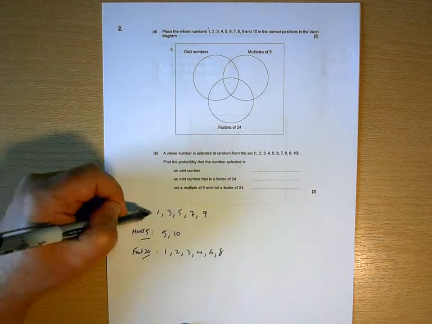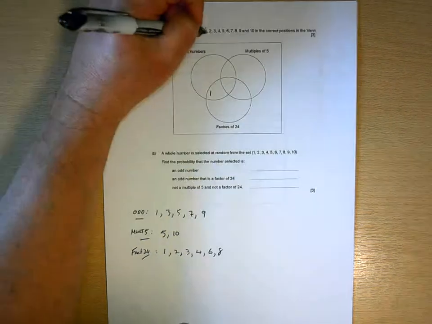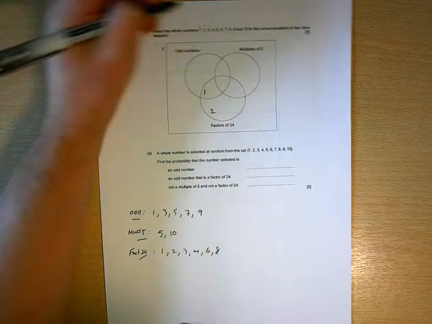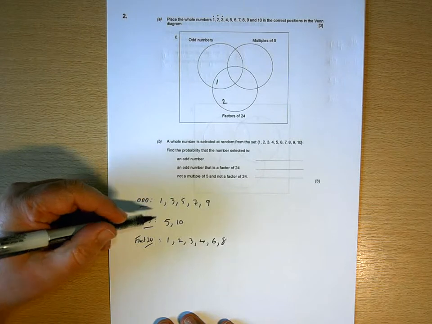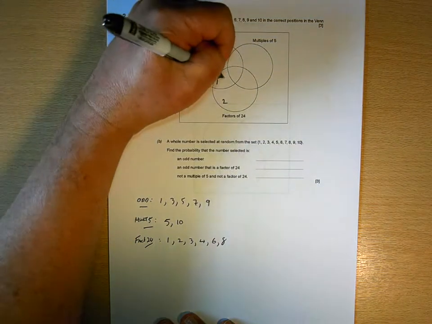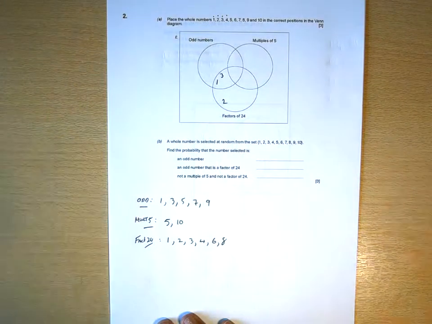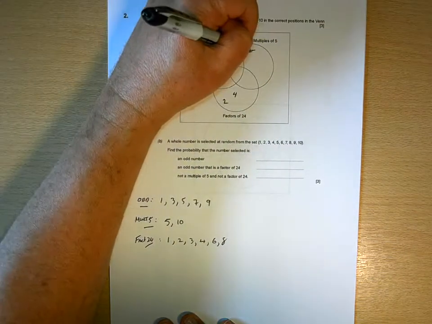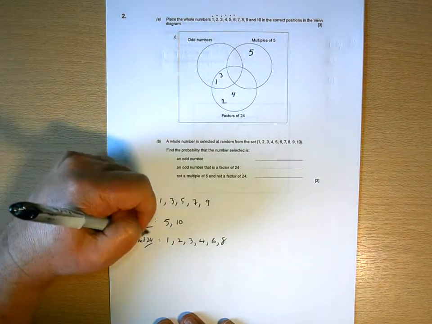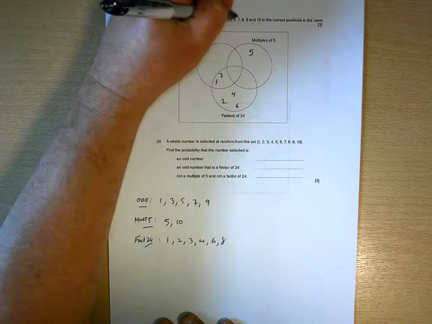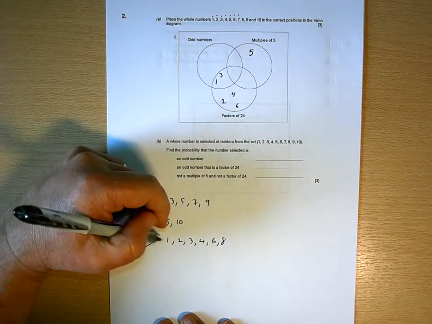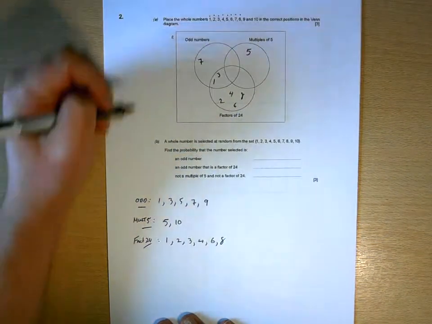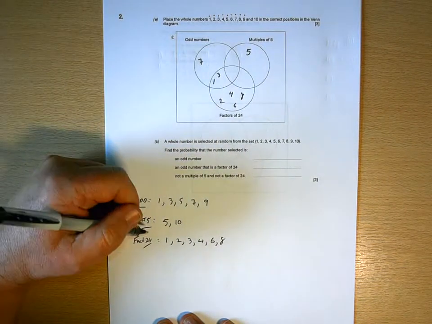Right, 1. 1 is odd and a factor of 24. 2 is just a factor of 24. 3 is odd and a factor of 24. 4 is just a factor of 24. 5 is just a multiple of 5. 6 is just a factor of 24. 7 is just odd. 8 is just a factor of 24. 9 is just odd.